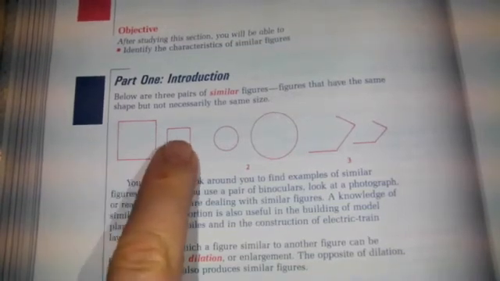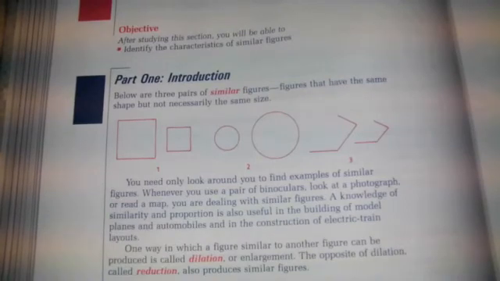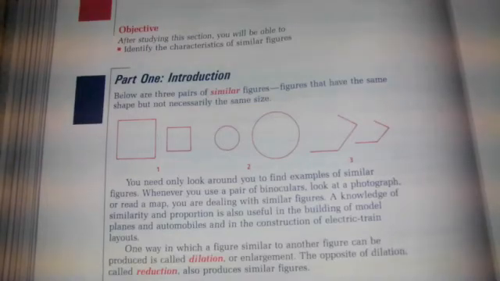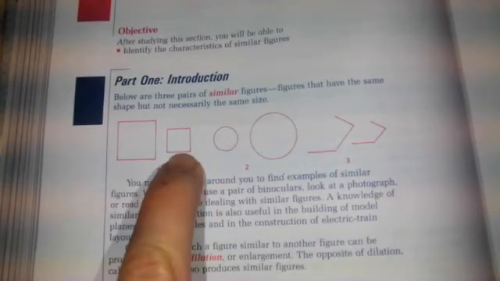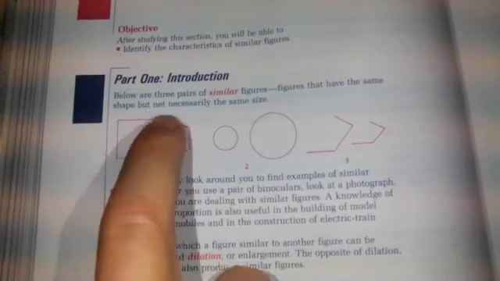So this looks like a square and that looks like a square, and all squares are similar to one another because all squares have congruent corresponding angles. They're all 90, and all sides are proportional. I don't care how big this is. A is to B as A is to B.